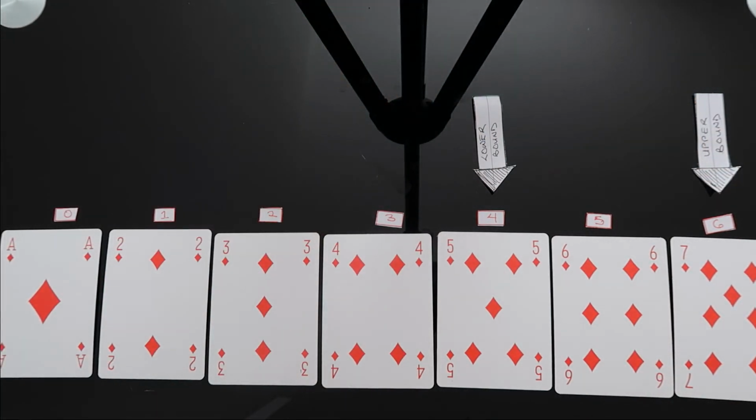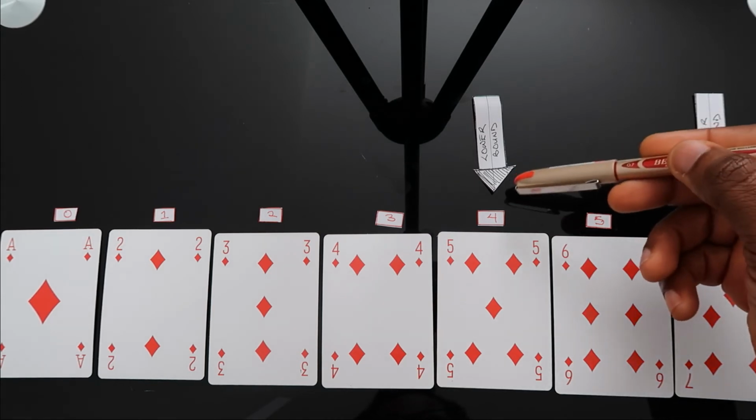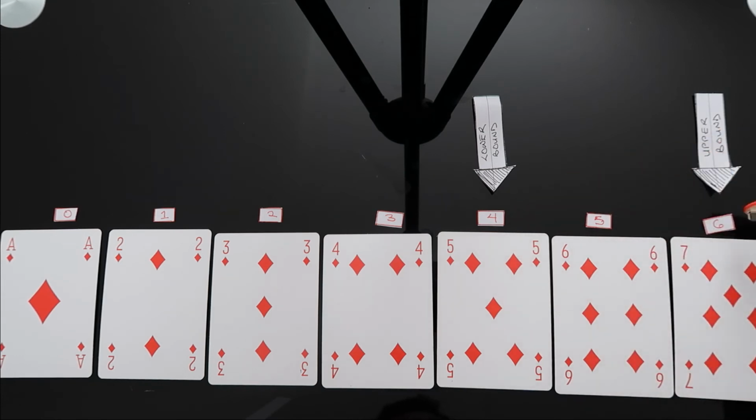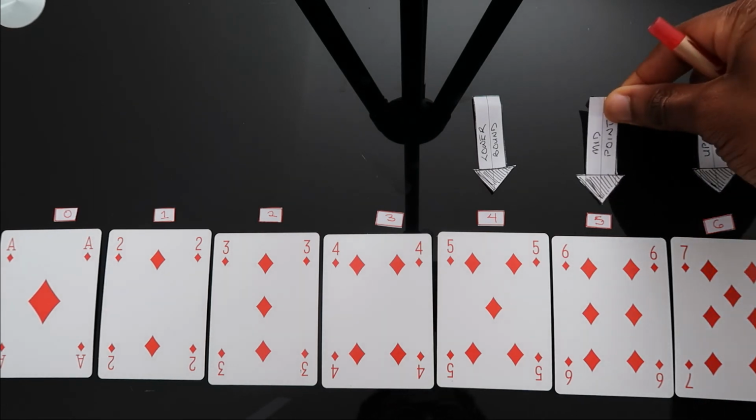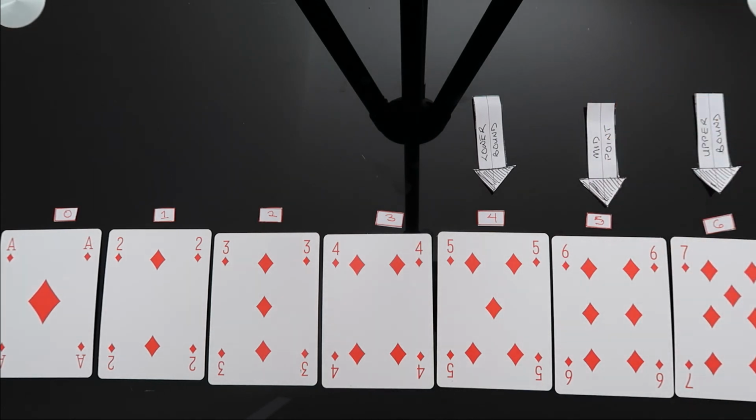It therefore means that we need a new midpoint. Our new midpoint will be calculated from the index position of our upper bound, which is 6, and our lower bound, which is 4. So 6 plus 4 gives us 10. 10 div 2. Again, we're not dividing. 10 div 2 gives us 5, which means our midpoint will then be 5.